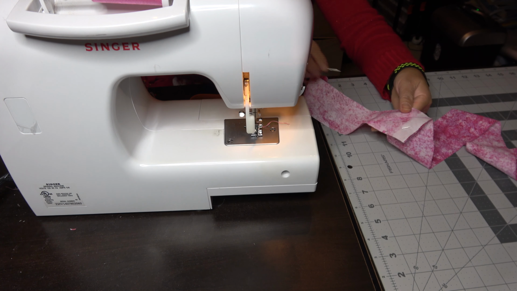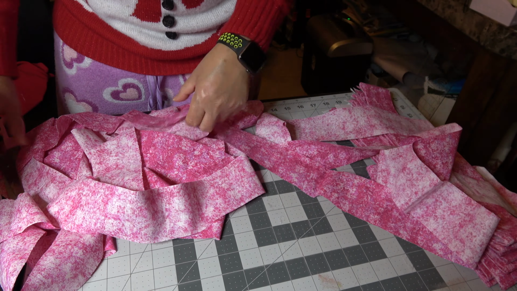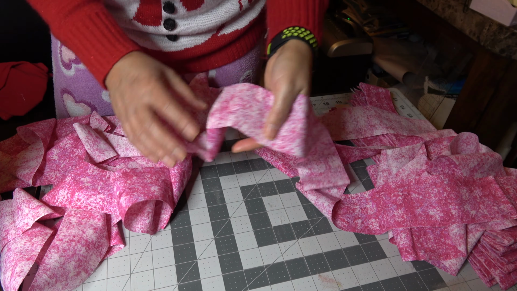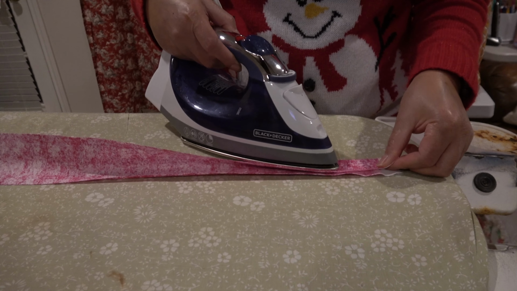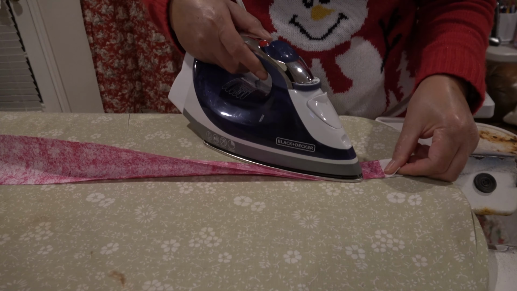Cut the excess fabrics 1/2 inch from the end. Fold the fabric in half and iron it to make it flat. At the connection point of the fabrics, separate the two fabrics and iron. This will prevent bulkiness.